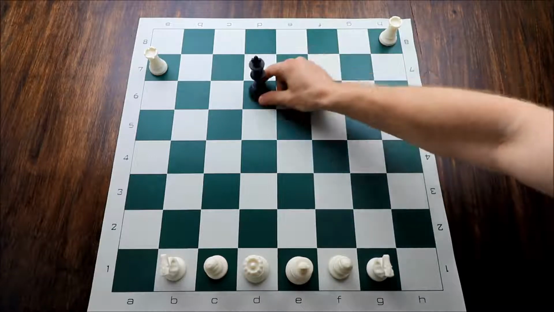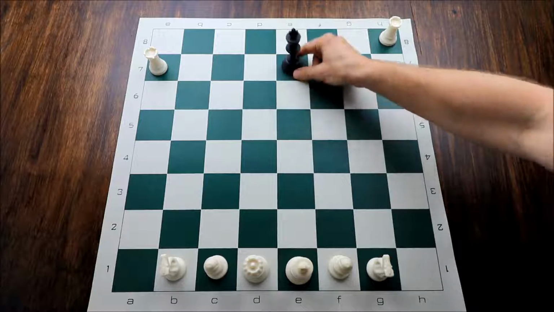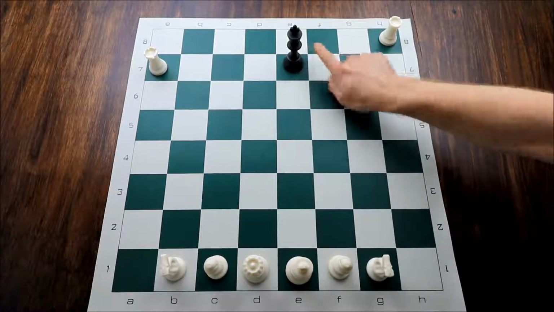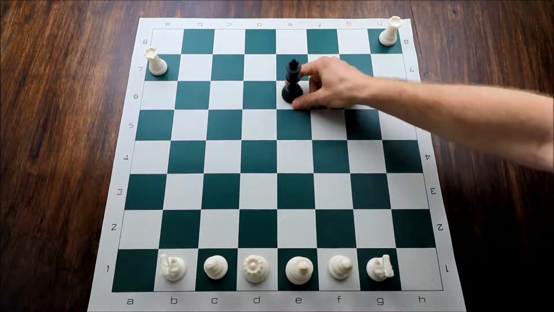The king still can't move over to here because of the queen. So the king can either move here or here because it can't go backwards, still due to this rook. Let's just say it moves to here.